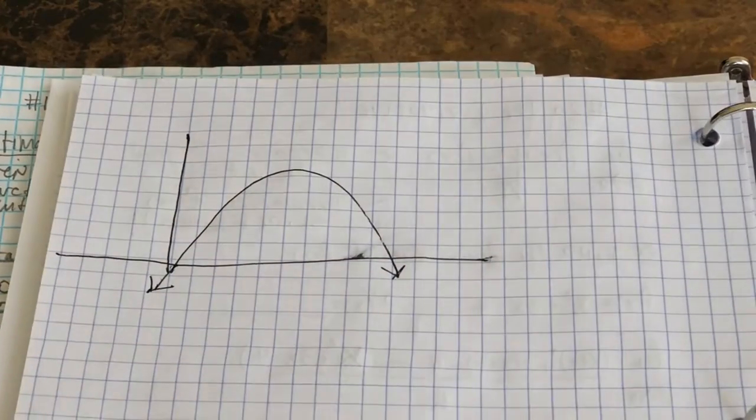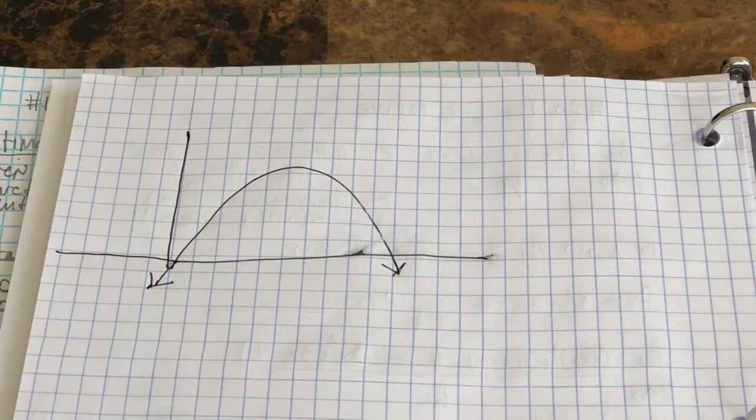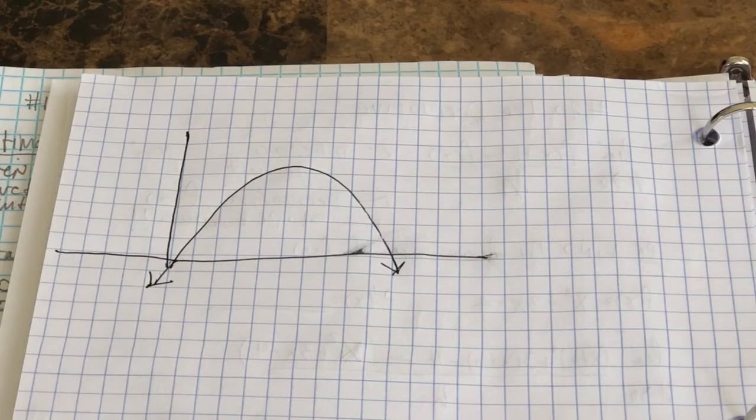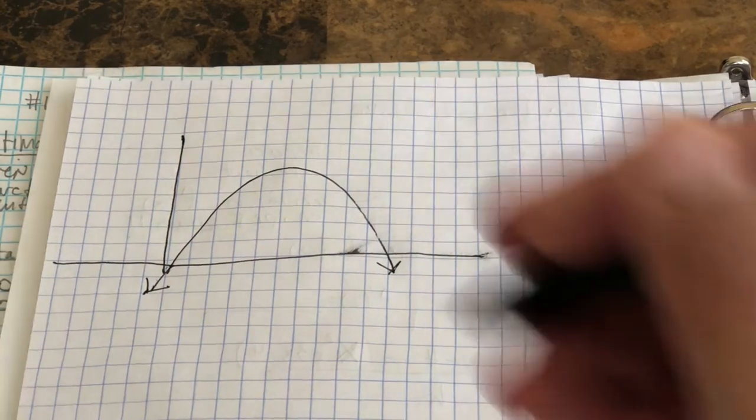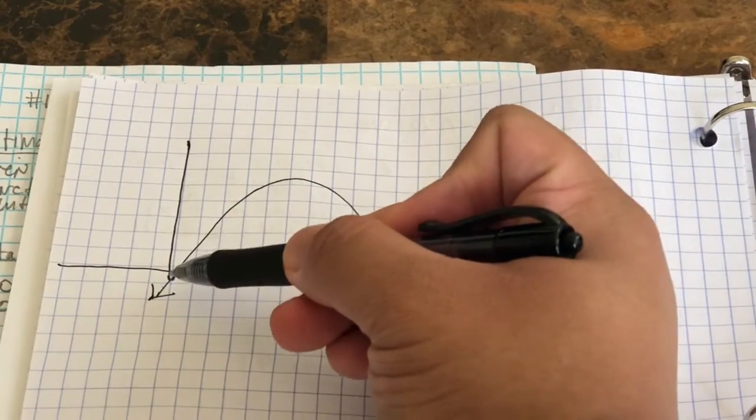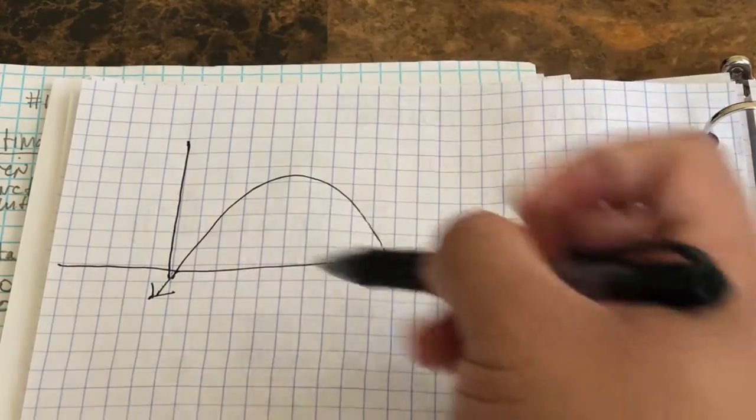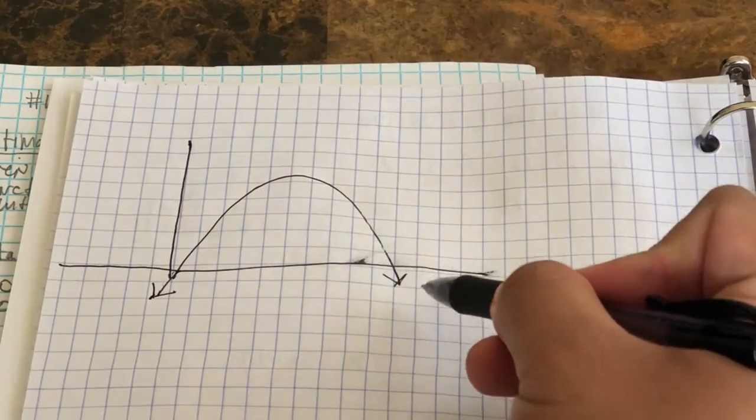In the world of calculus, what we care about is how fast is something going at a specific time. Now, what that means is, let's say this is the traveling of a ball. The ball goes up in the air, and it goes down.